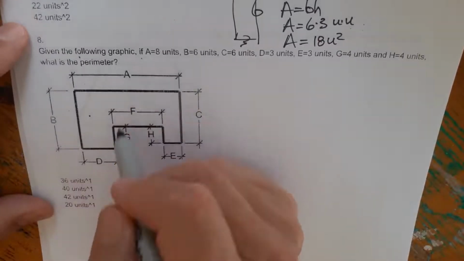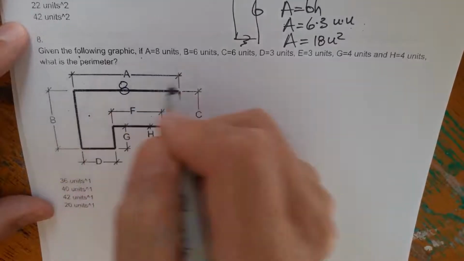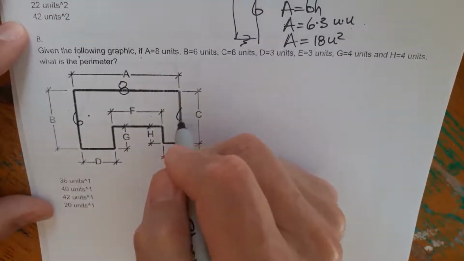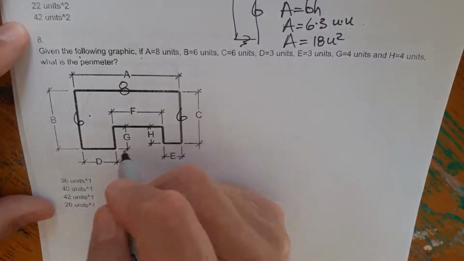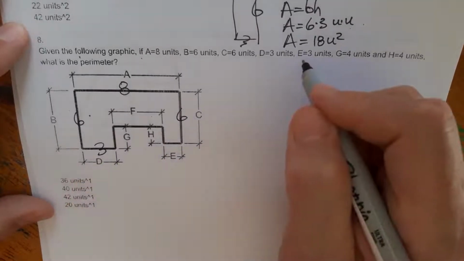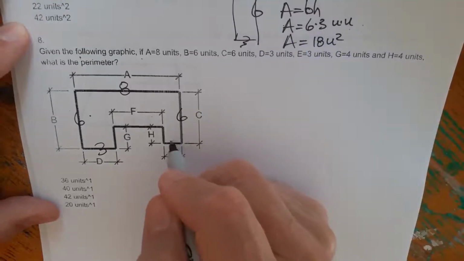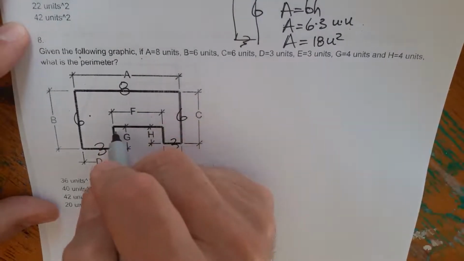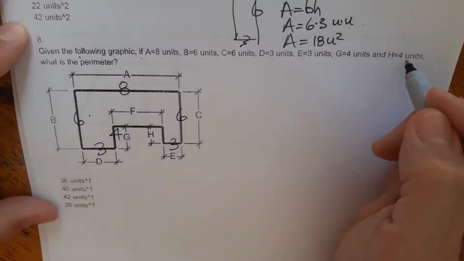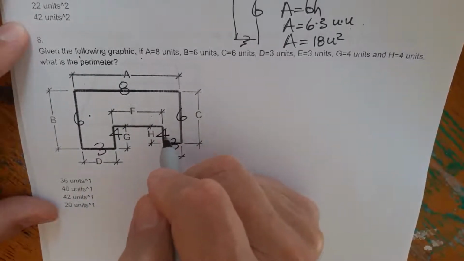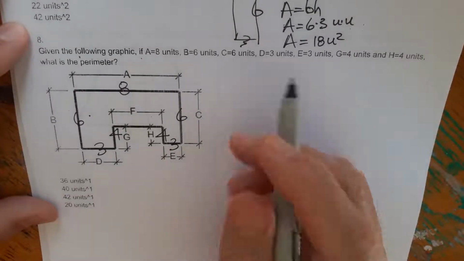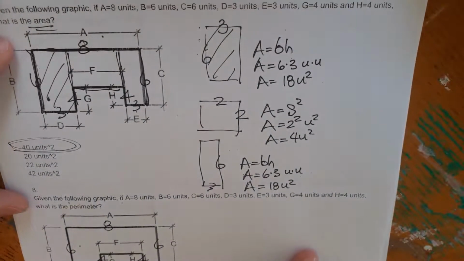Given the following, if A is 8, so here we're at 8. So same problem, looks like, just with different numbers. C equals 6. D equals 3. E equals 3. G equals 4. H equals 4. All right. Well, let's just go back and look at the other one. It does look kind of the same, though.